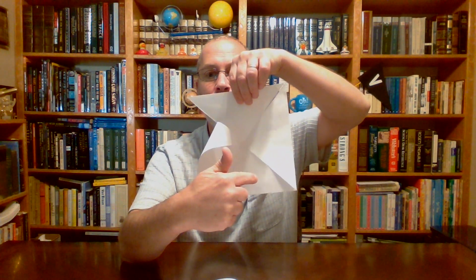Now rotate your paper, and we're going to follow the pattern. We're going to take the right-hand side of the triangle and bend that down. And again, tape it right in the center of your paper. Just a tiny little piece of tape.